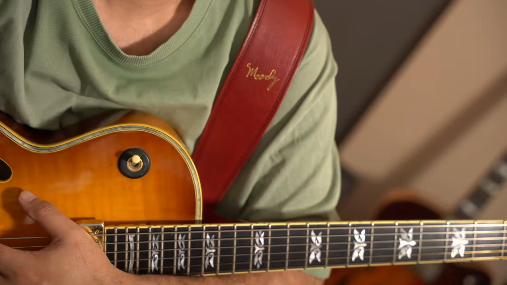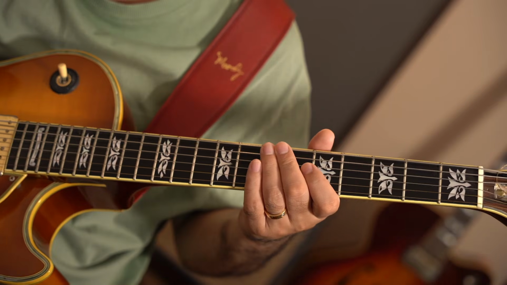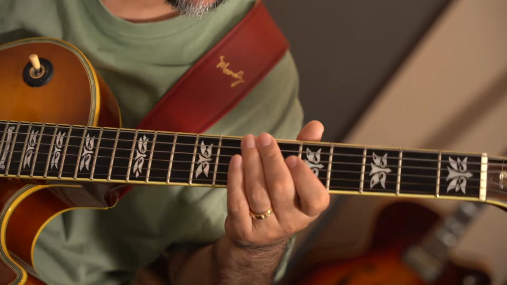So there are 23 more moments like this in the full solo. We go through every one in the breakdown. And then look at right after that solo section, the chord melody goes like this.